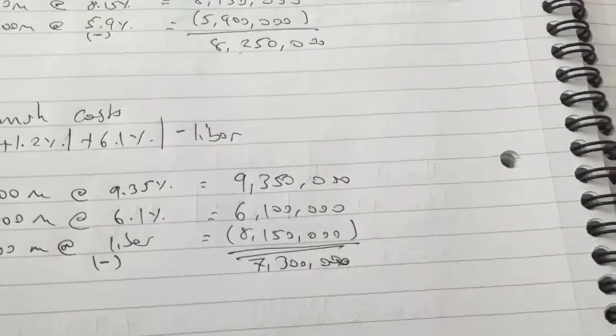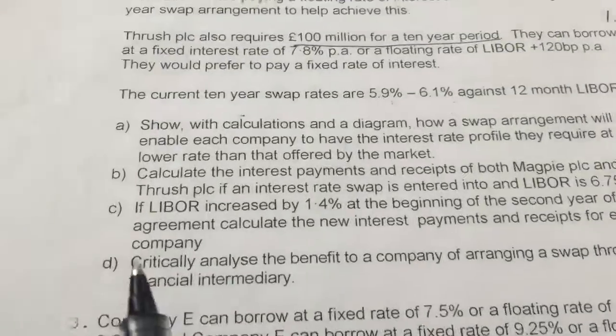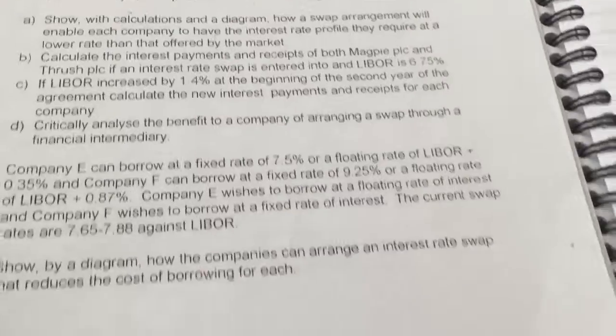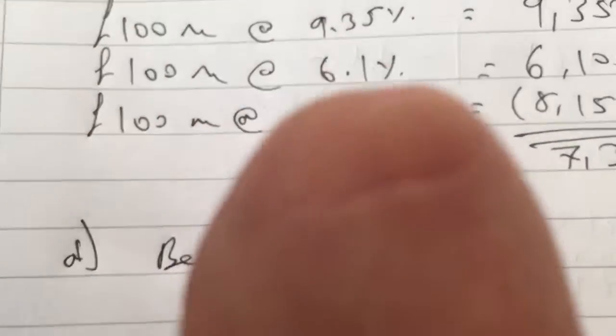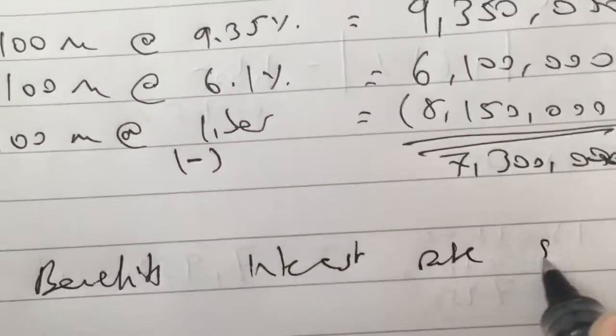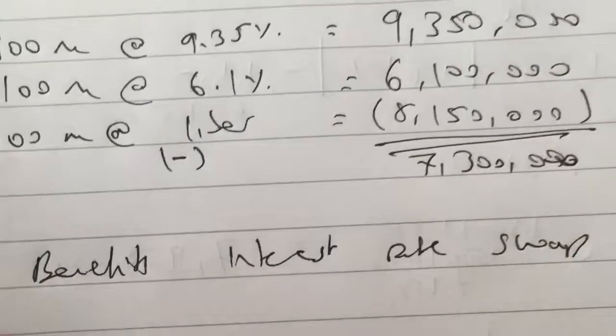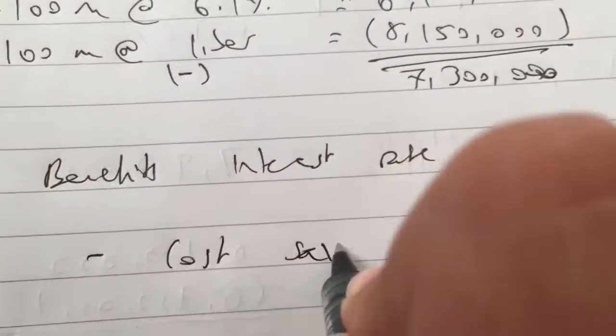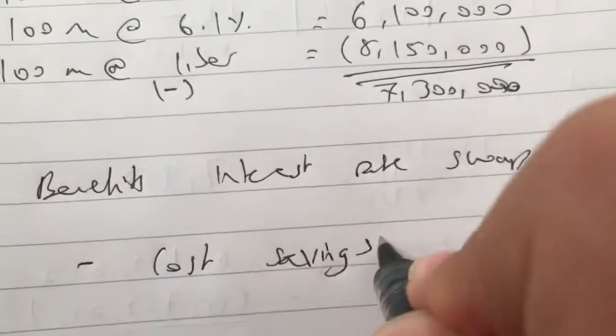For part D, it tells you to analyze the benefit to a company of arranging a swap through a financial intermediary. The main benefit of the interest rate swap is cost savings.